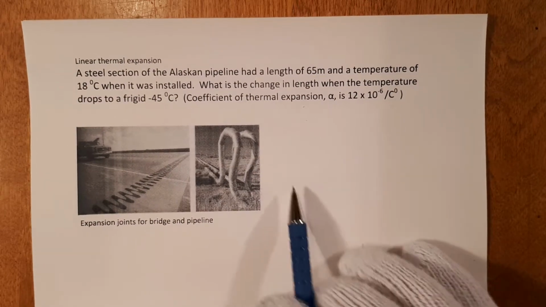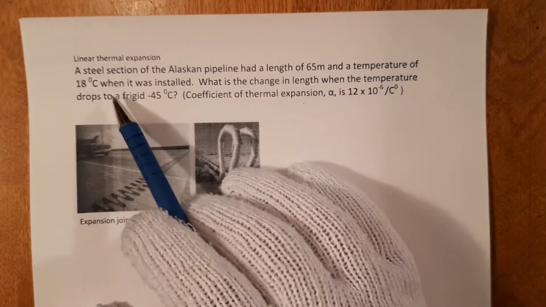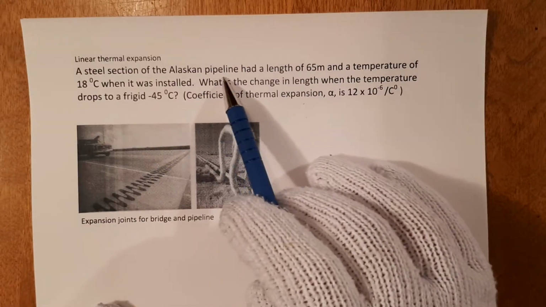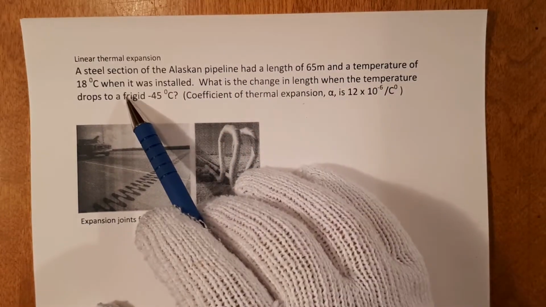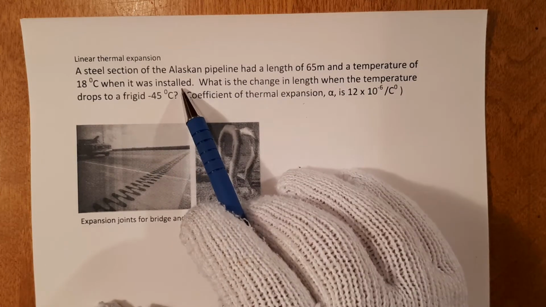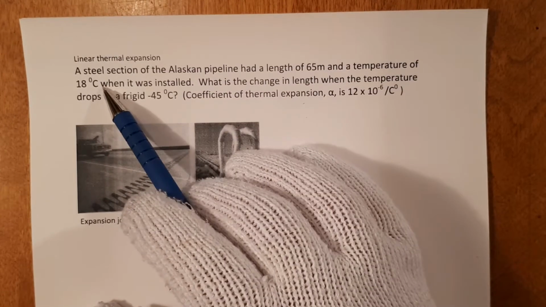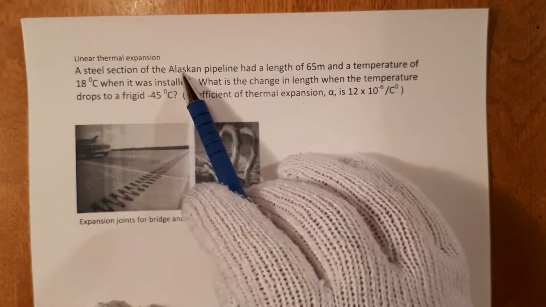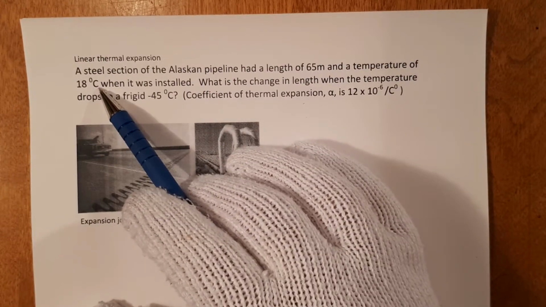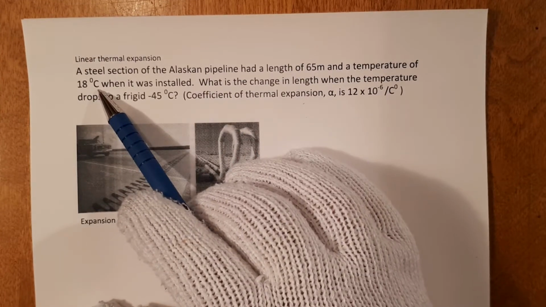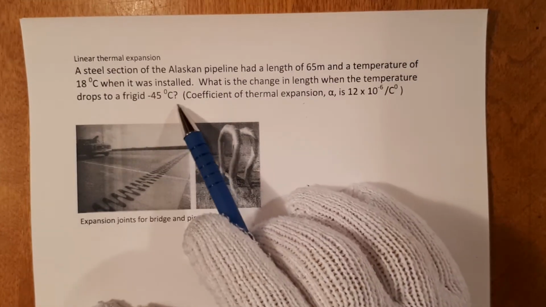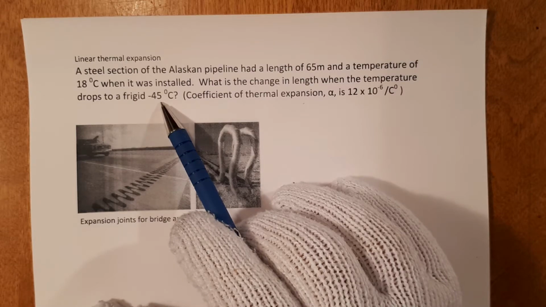Let's have a look at this word problem. It states here, a steel section of the Alaskan pipeline had a length of 65 meters and a temperature of 18 degrees Celsius when it was installed. Now looking at this, 18 degrees Celsius tells me that in Alaska, this is probably the summertime. And that would be a good time to install a pipeline, rather than doing it in the wintertime when it can get as cold as minus 45 or even lower.